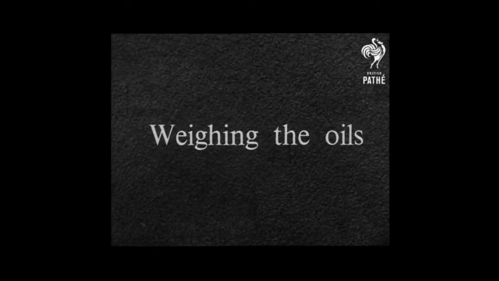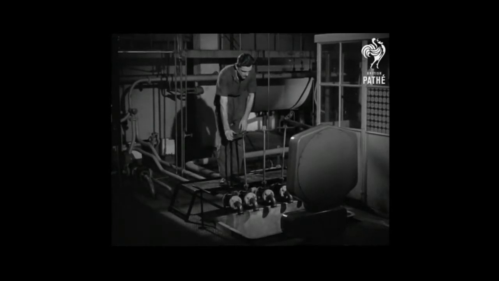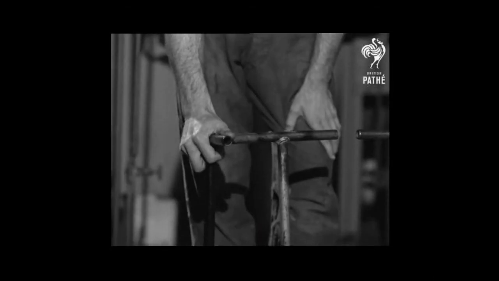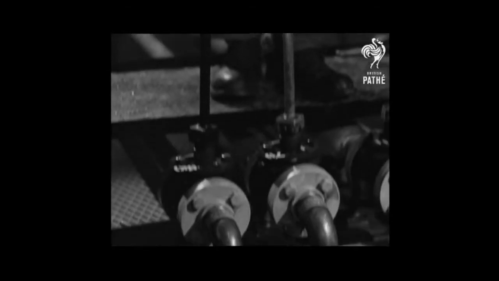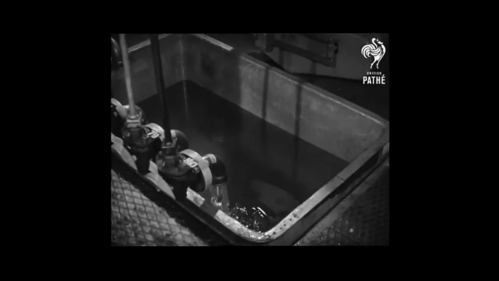Weighing the oils in their correct proportions is the start of making a batch of margarine. This man is turning on a tap at the end of a pipe leading from one of the storage tanks. The oil flows into a small tank that forms part of a weighing machine.